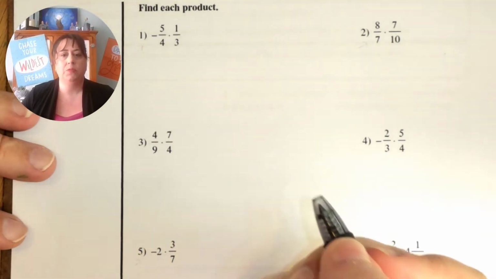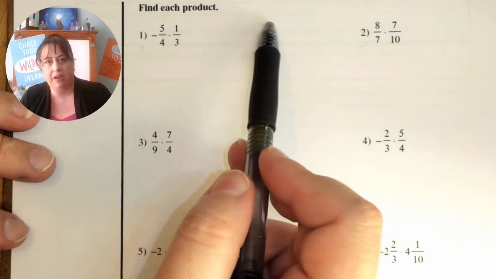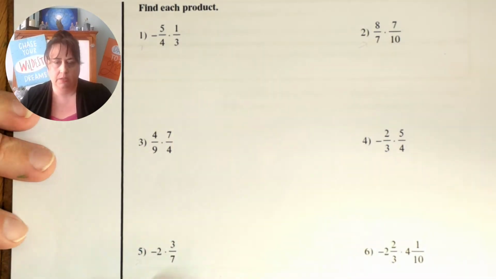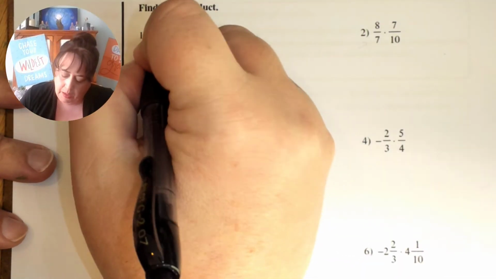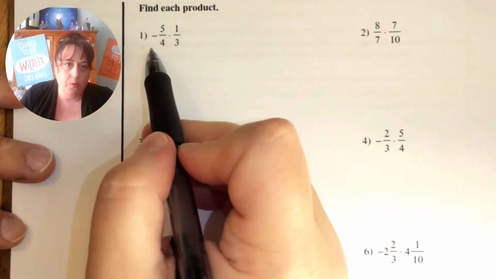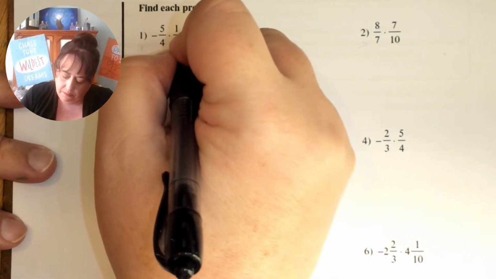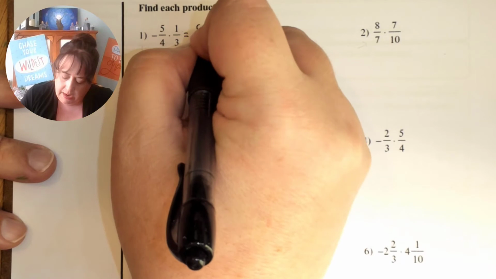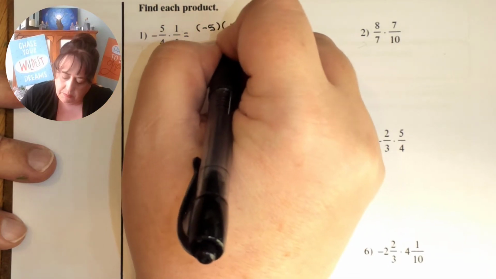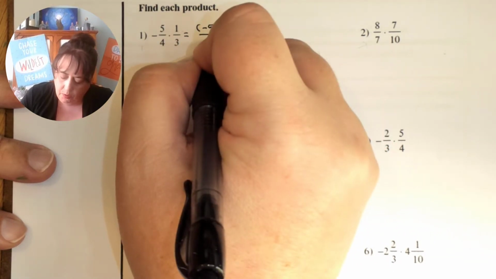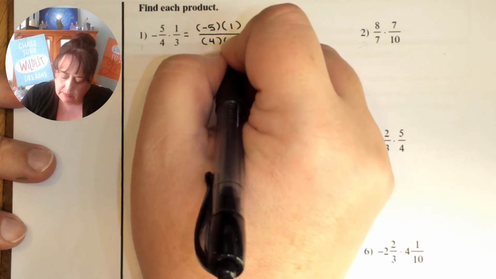So when you multiply and divide, you move straight across on the numerator and straight across on the denominator. Remember to go ahead and pull your negative sign up to your numerator to make it easier. So we're going to do -5 times 1 over 4 times 3.